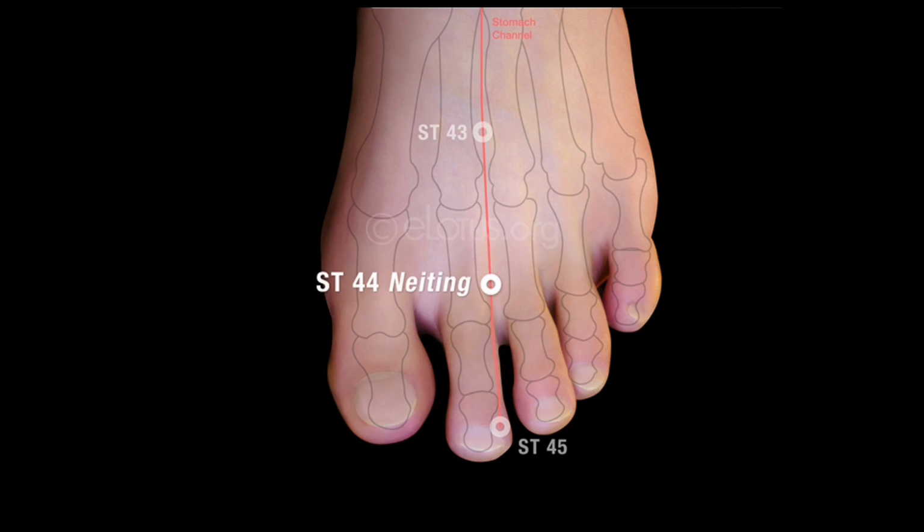Stomach 44, Neiting, inner courtyard, on the dorsum of the foot proximal to the web margin between the second and third metatarsal toes at the junction of the red and white skin. Stomach 44 is the ying spring point of the stomach meridian. Clears heat from the stomach meridian, resolves damp heat in the intestines, relieves pain. Needling: perpendicular or oblique insertion, 0.5 to 0.8 cun.